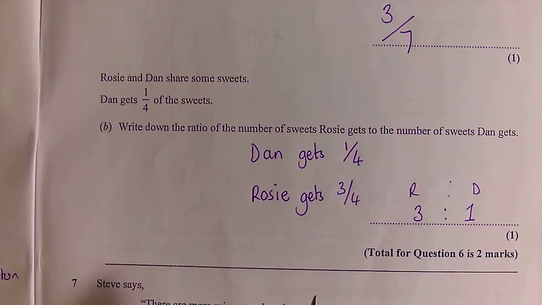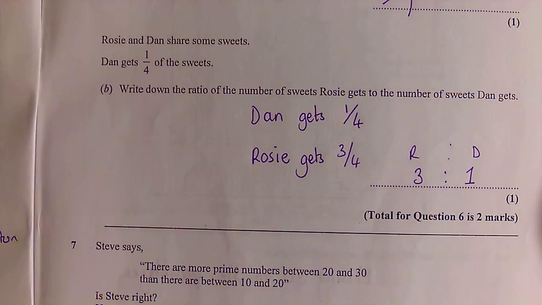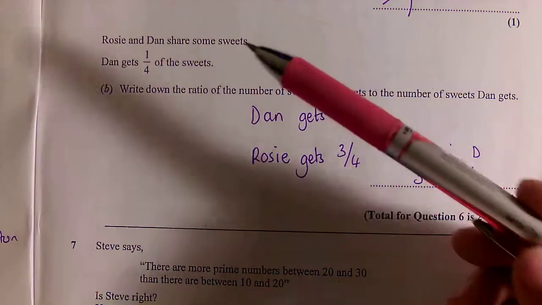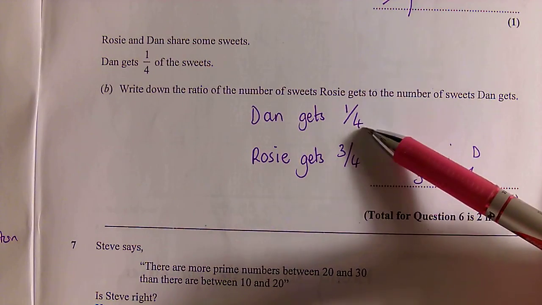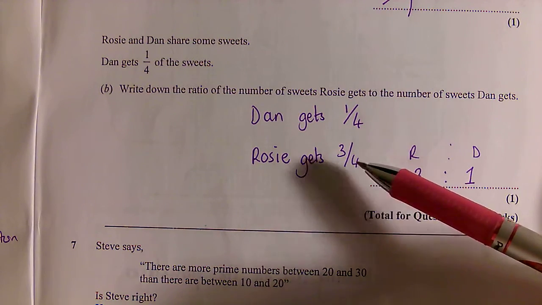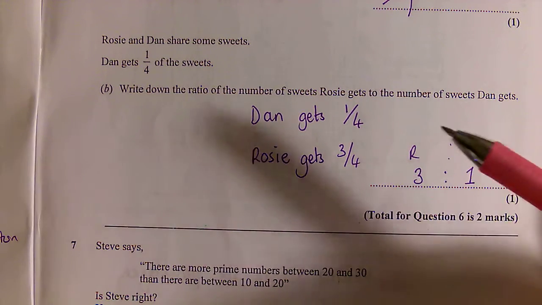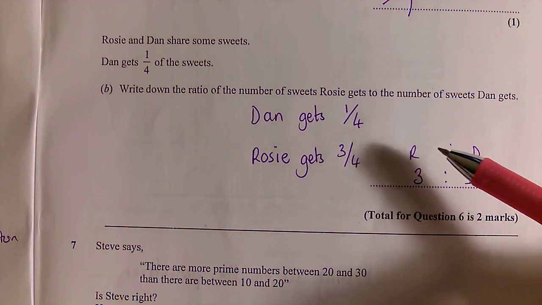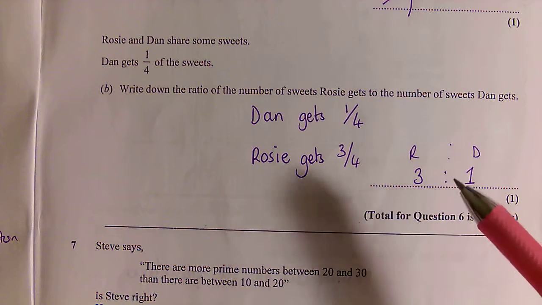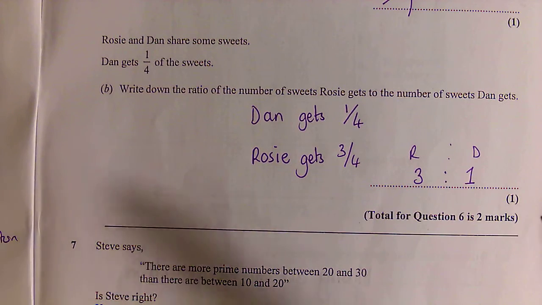Rosie and Dan share some sweets. Dan gets a quarter of the sweets. Write down the ratio of the number of sweets Rosie gets, the number of sweets Dan gets. Now what I've done is I've said Dan gets a quarter, but I'm going to say that slightly different. I'm going to say Dan gets 1 out of 4 parts. Rosie gets 3 out of 4 parts. And can you see that just by changing the way I say that makes it easier to draw my ratio? And I always label it with a letter above it so I know which order they want it in. Because if I'd put 1 to 3, it's wrong because it's not the order they want it in.